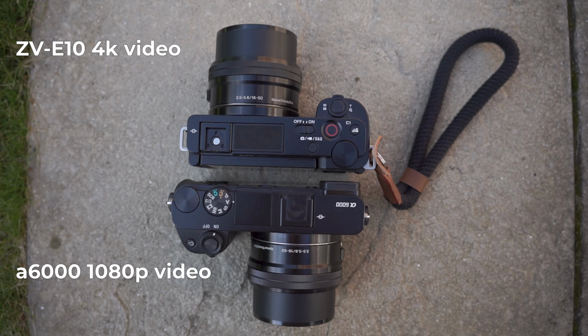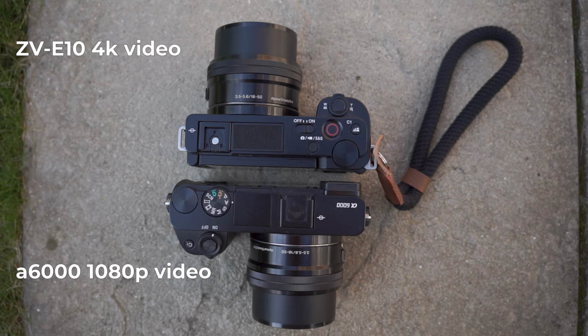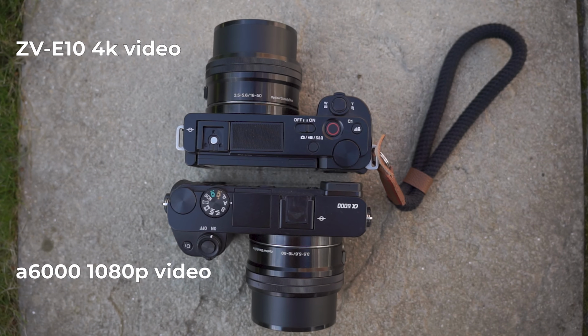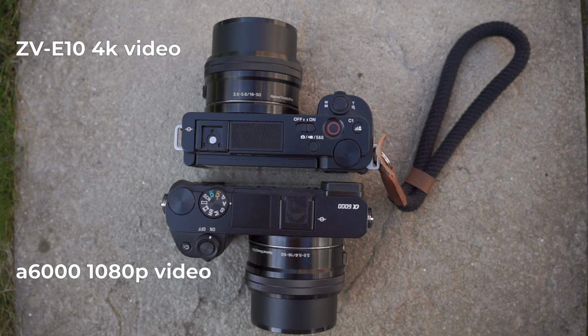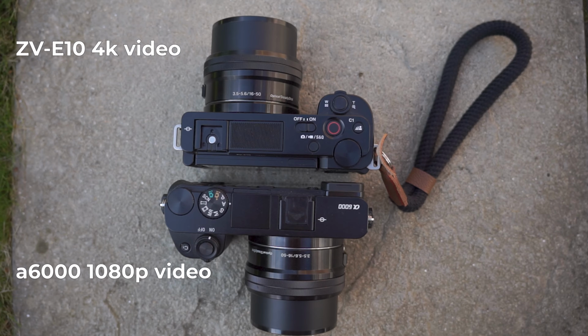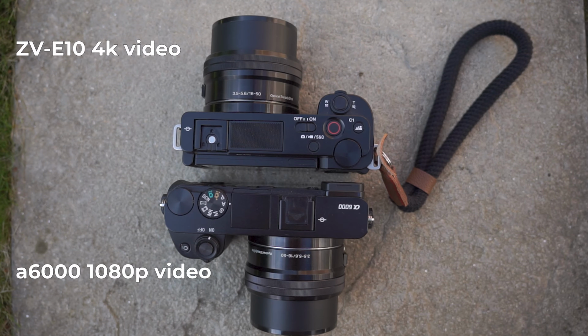The maximum video recording quality is 4K on the ZV-E10, where it's 1080p on the a6000. So if you need 4K video, you need the ZV-E10.